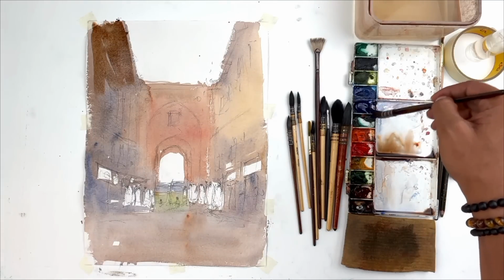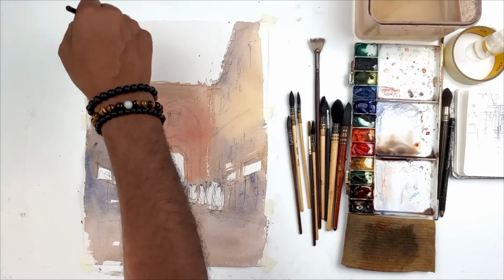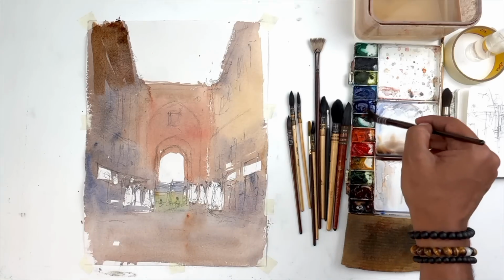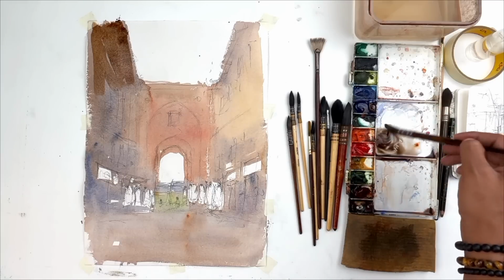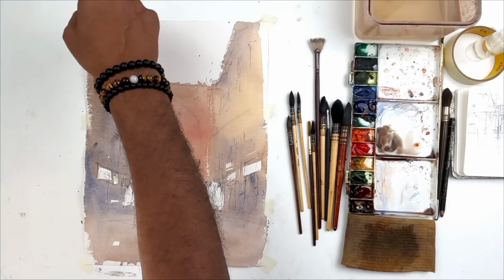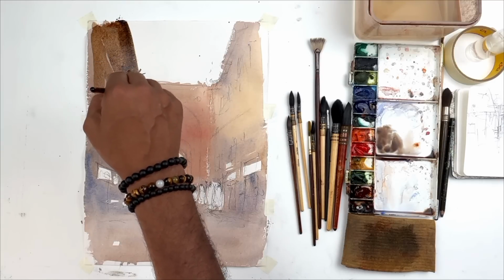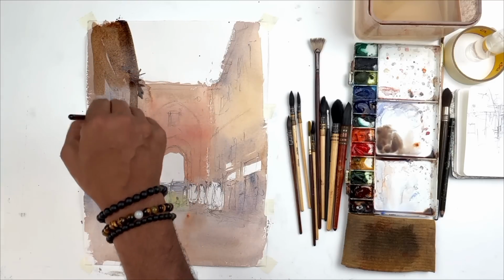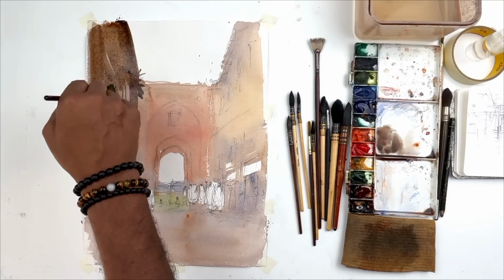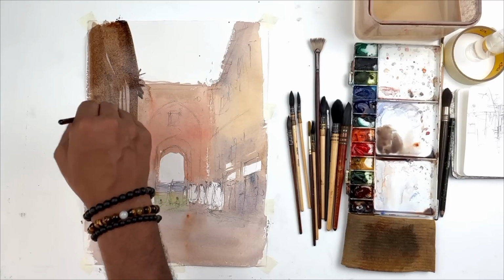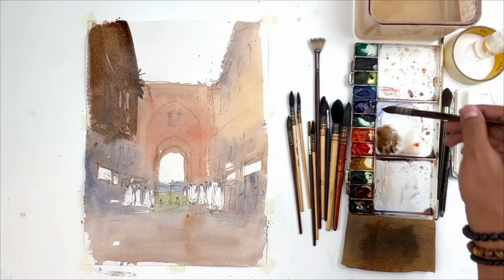Since there is very rare visibility of light on this side, it will be very dark, and I'm just mixing burnt sienna and ultramarine blue to bring up all those shades. I'm making this very dark pigment and leaving some source of light, but not much.